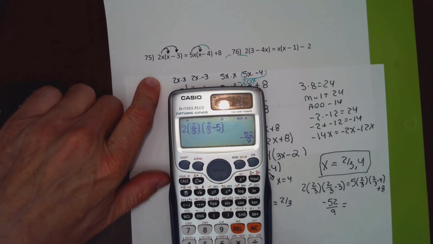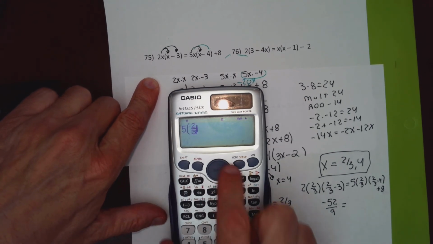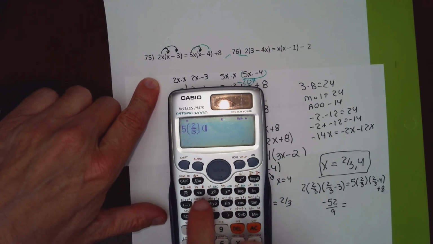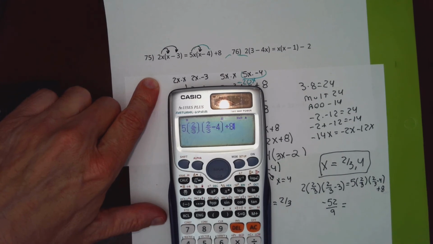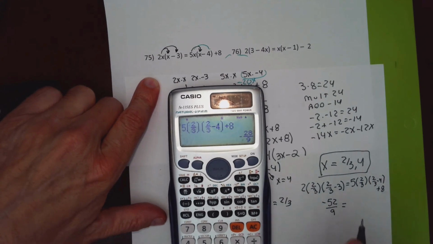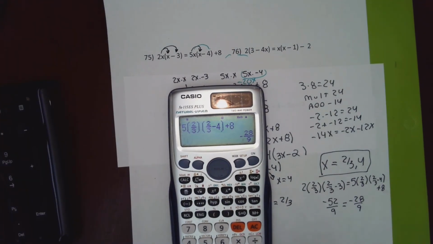So right side now, 5 times fraction 2/3 times parentheses 2/3 minus 4, close my parentheses, plus 8, that's the right side. And I get negative 28/9. So I've got issues here, and I don't know if the issues are in my checking or where they're at.